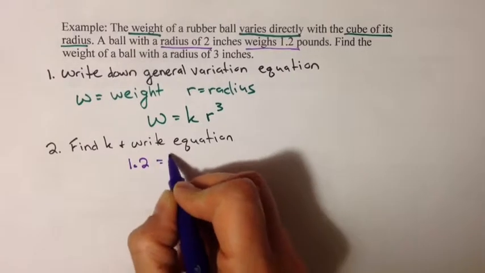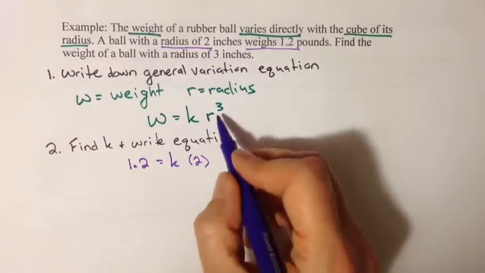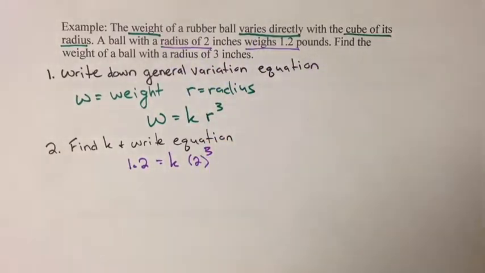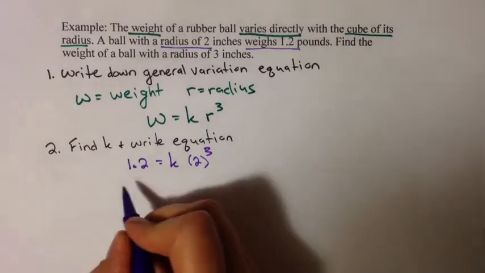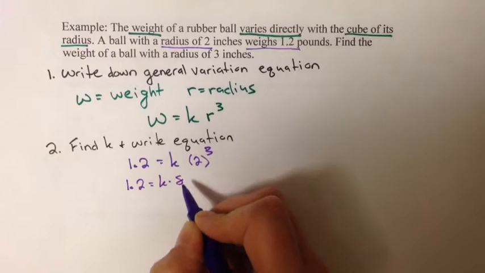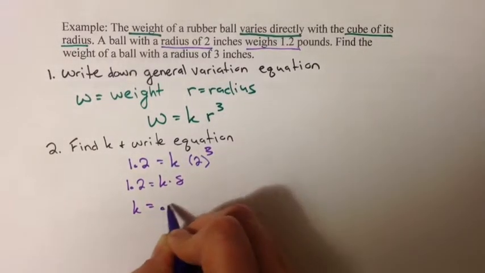1.2 for the weight, K, still don't know what that is, and my radius is 2. And then it's being cubed because the weight varies directly with the cube of the radius. Now we go ahead and solve that equation for K. I get 1.2 equals K times 8. Divide both sides by 8, and we'll find that K equals 0.15.